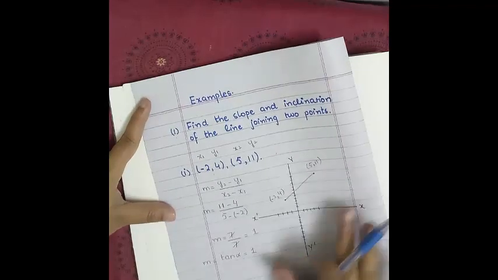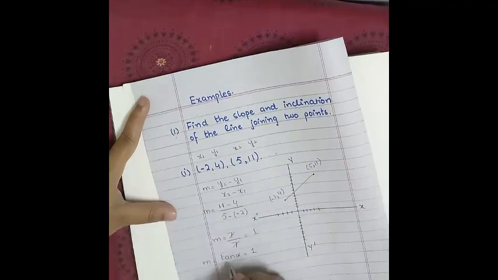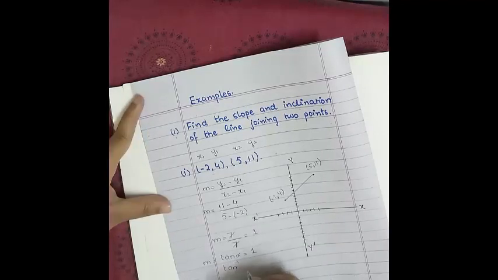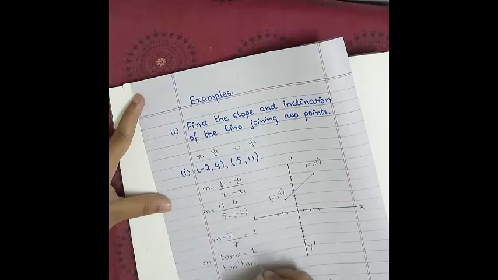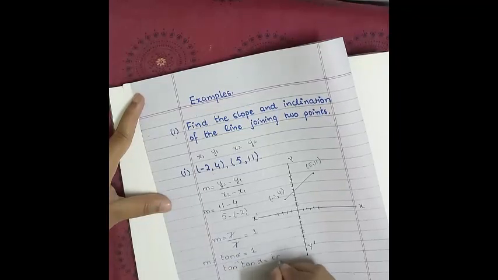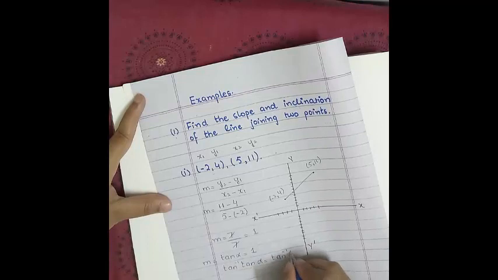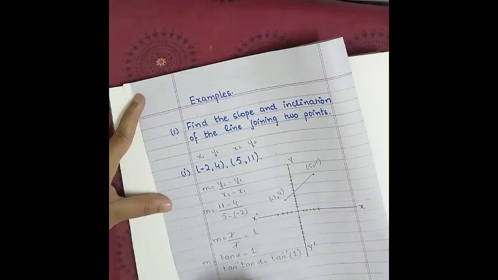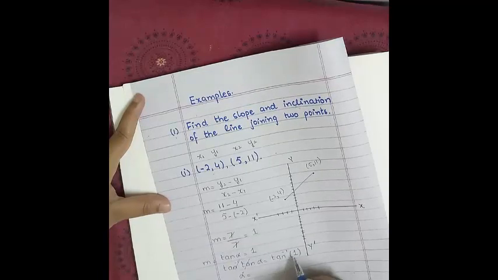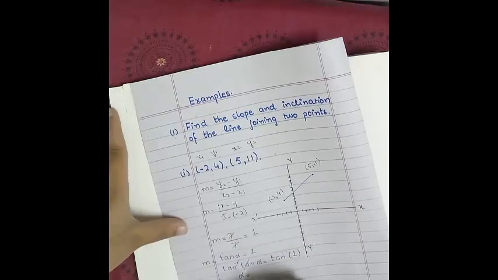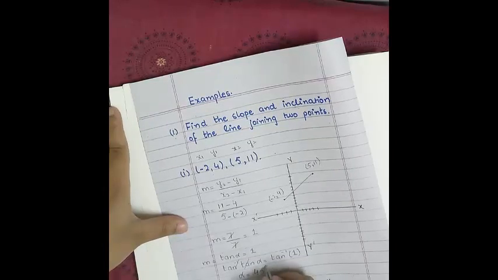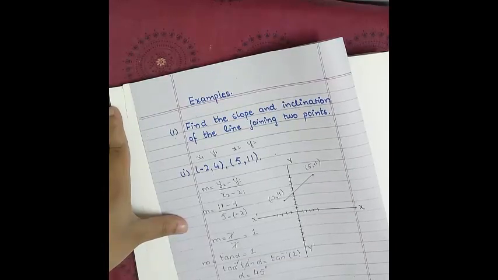Now to find the angle of inclination, we have to find the value of this angle alpha. So multiply tan inverse on both sides. Tan inverse tan alpha is equal to tan inverse 1. So this will be cancelled out. Alpha is equal to, tan gives the value 1 at the angle 45 degrees. So the angle of inclination is 45 degrees.